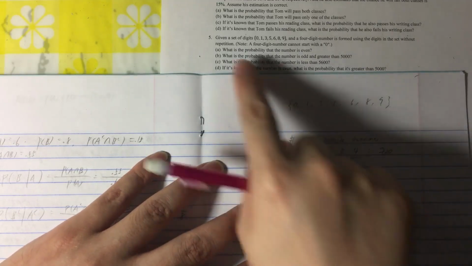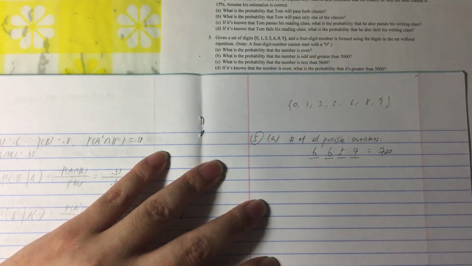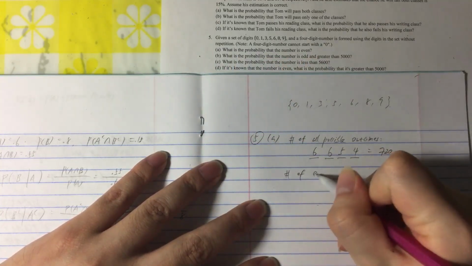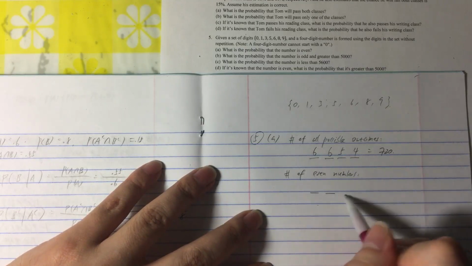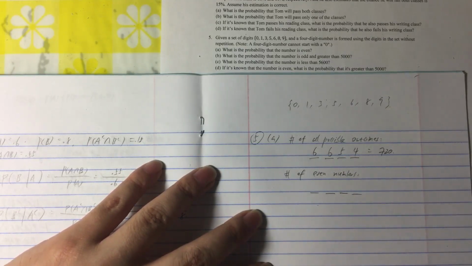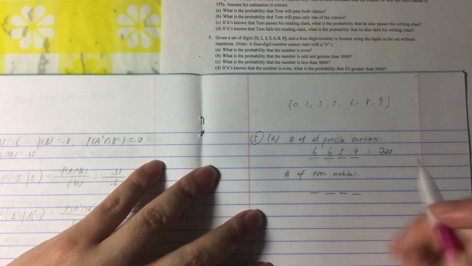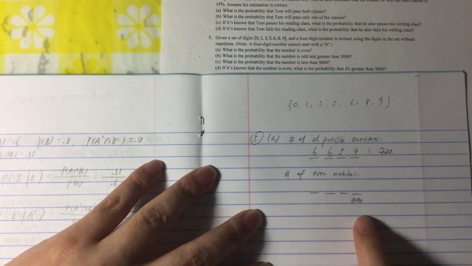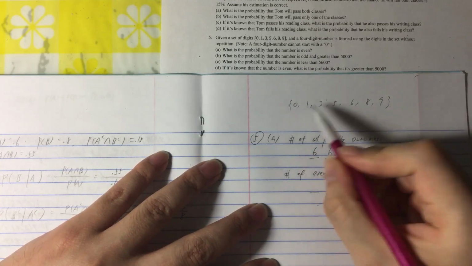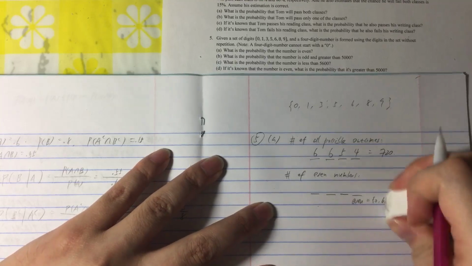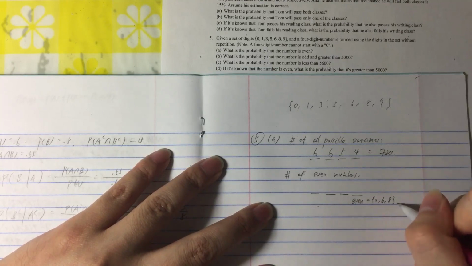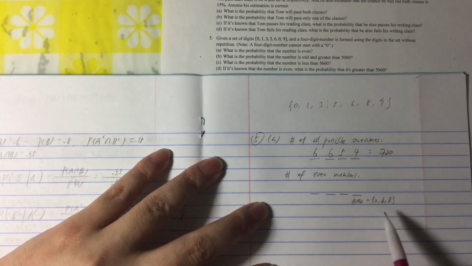Now, the number of favorable outcomes is the number of even numbers. How many even numbers can we obtain? If a number is even, the last digit must be even. So the last digit could be 0, 6, or 8.